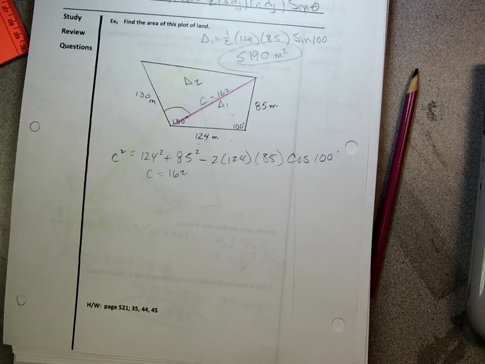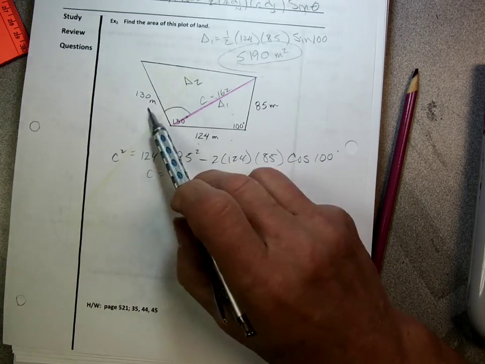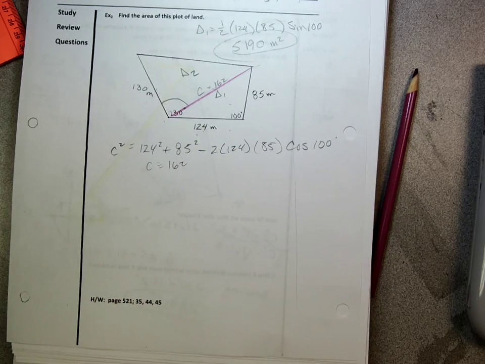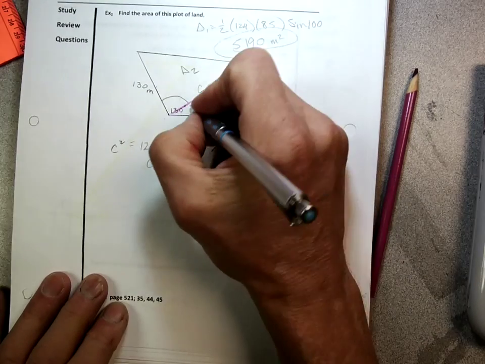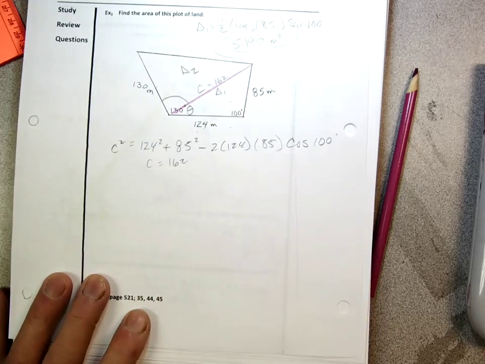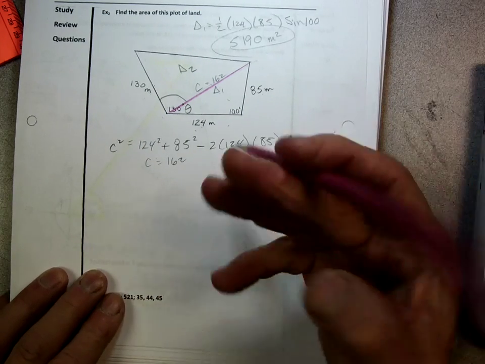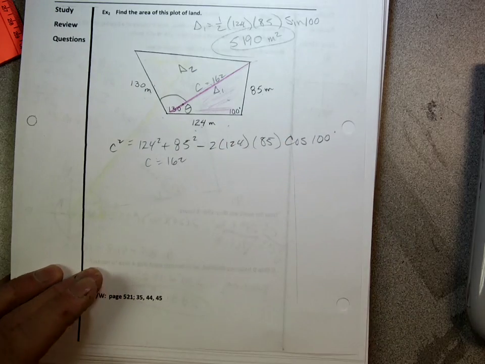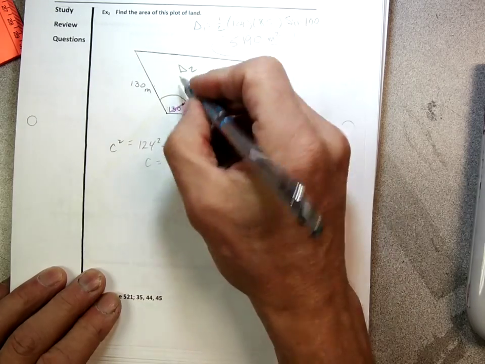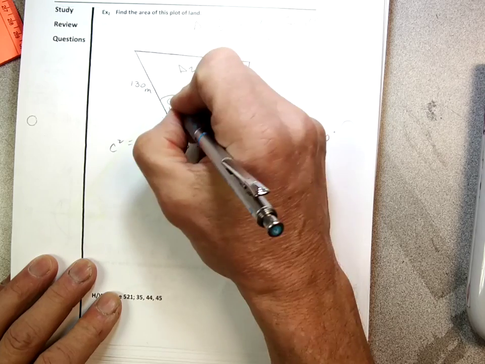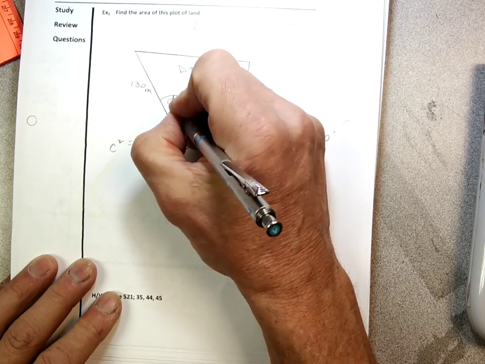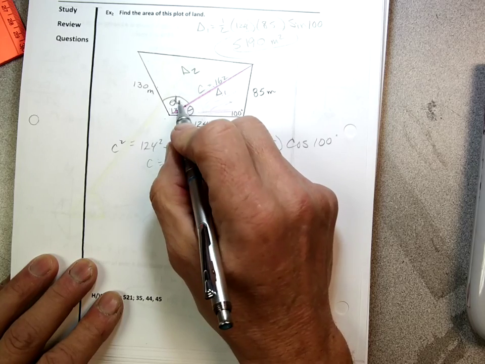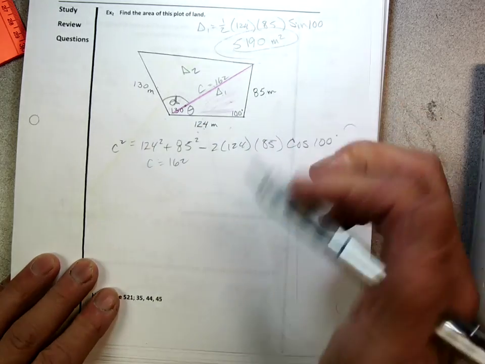So again, I need the angle. I've got the two sides, but I don't have the angle. To get the angle, let's first call this angle theta, inside the purple triangle, the smaller triangle. Once we get theta, we'll subtract it from 180 to get this angle. Let's call this angle alpha. I love these little Greek symbols. So we'll find theta, subtract that from 130 to get alpha, and then we can do it.